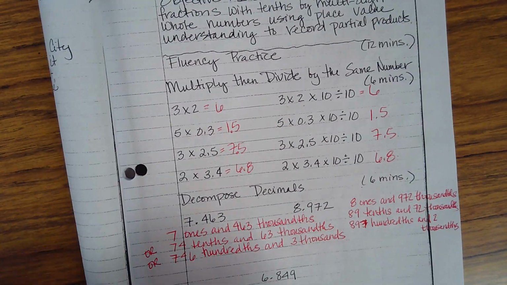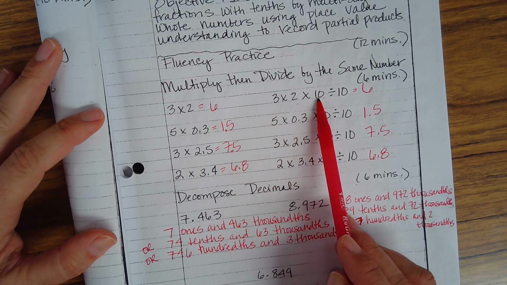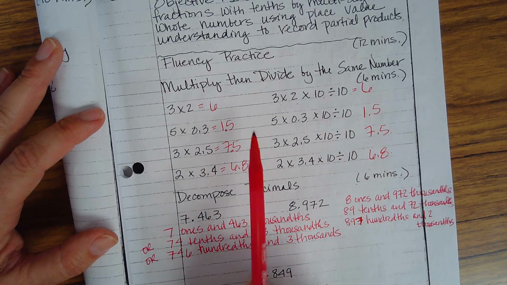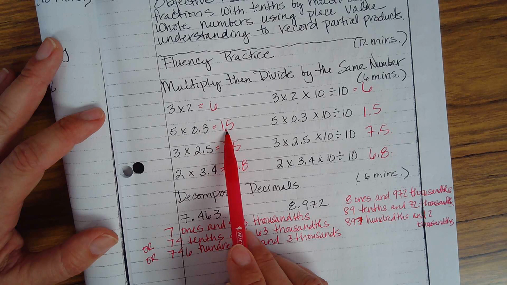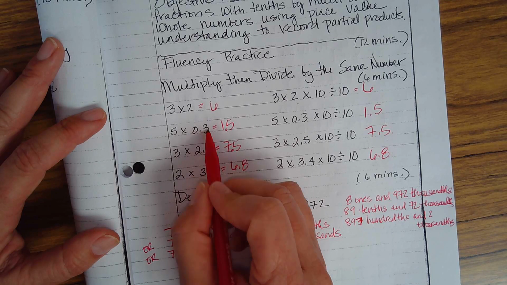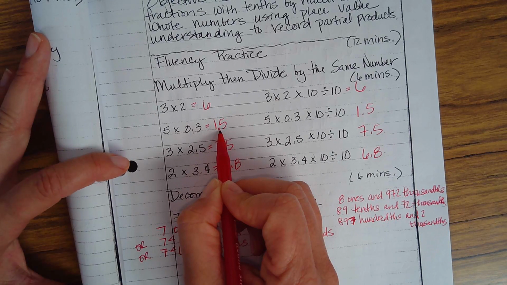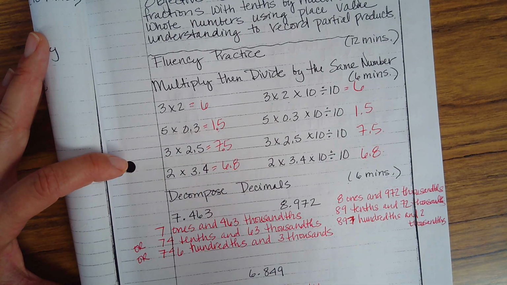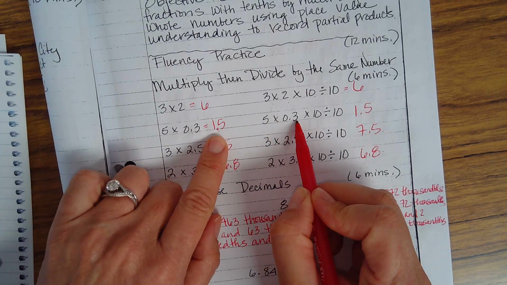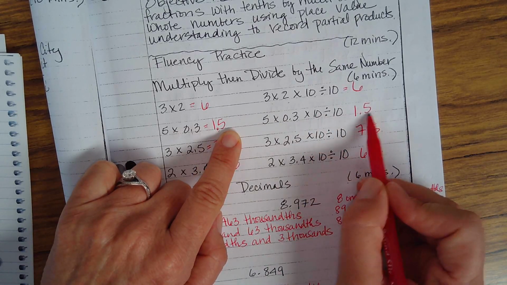All right, so let's go over. 3 times 2 is 6, times 10 is 60. Divided now by 10 takes us back to 6. So 5 times 0.3 gives us 1.5. And remember, because there's one number behind the decimal, your answer has to have one number behind the decimal. That's that little tiny reminder. So 5 times 0.3 we know is 1.5, times 10 would be 15. 15 divided by 10 would take us back to 1.5.